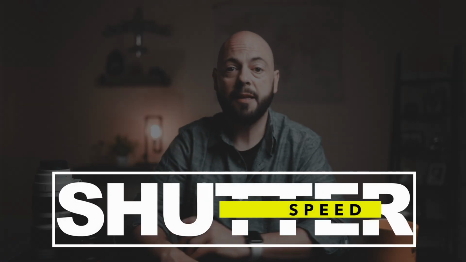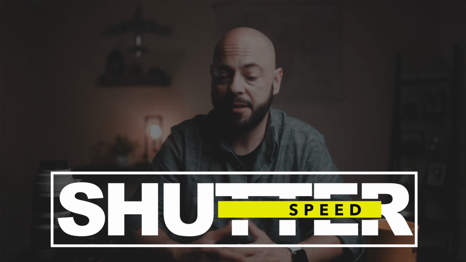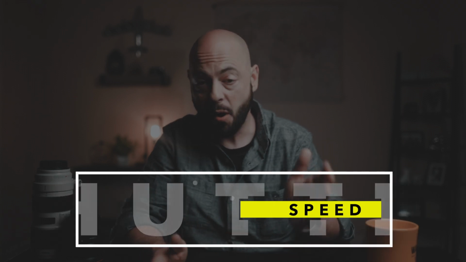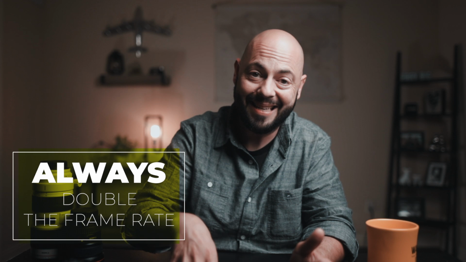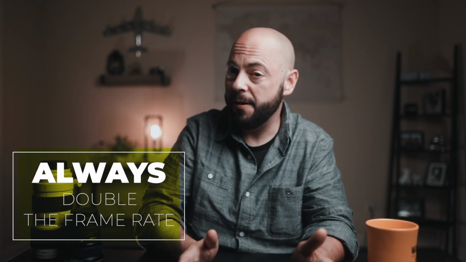So, shutter speed. You want to do double your frame rate. The best way to explain that is you take whatever frame rate you're shooting at, and you set your shutter speed at double that frame rate. So if I'm shooting at 24 frames per second, my shutter speed needs to be 48 or 50, or as close as you can get with that. Not all cameras can get exact, so you want to get as close as double the frame rate as you can get.